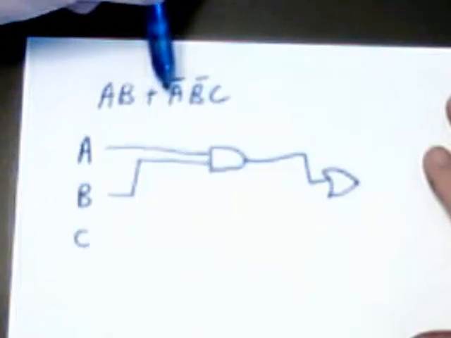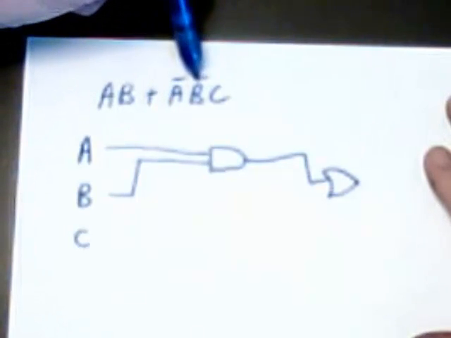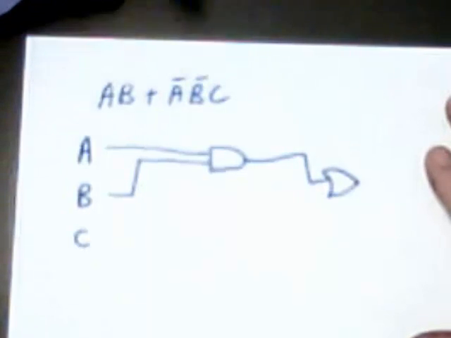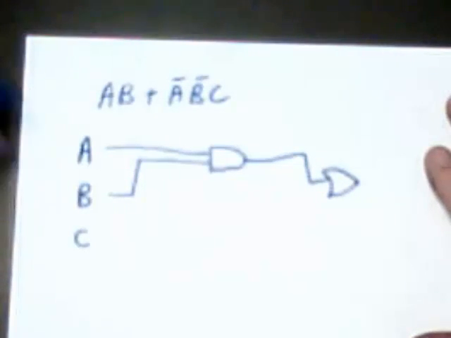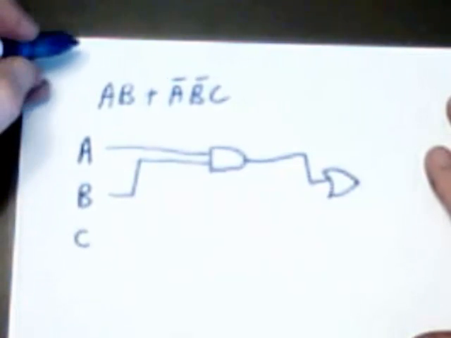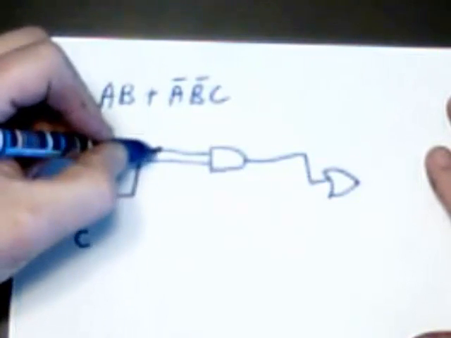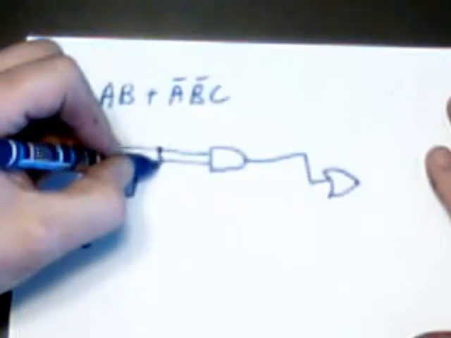I need to draw not A times not B, that times C. So I need to take not A times not B. Well, I need to tap into the A wire. I'm going to jump over the B wire.